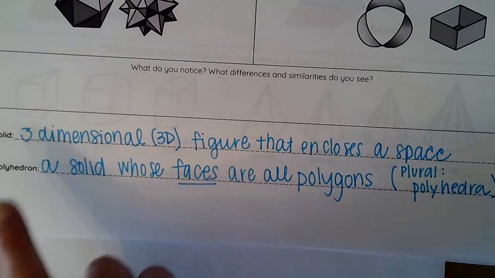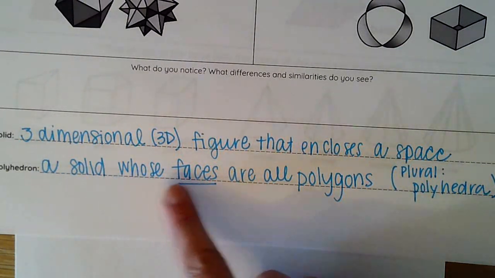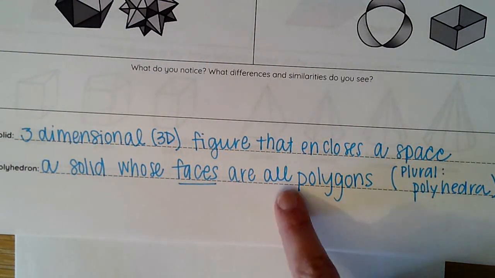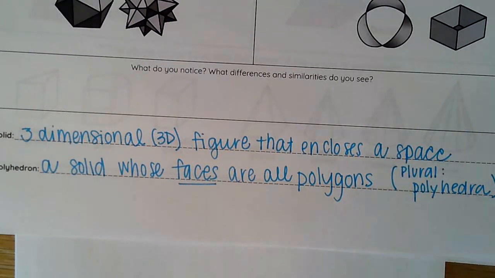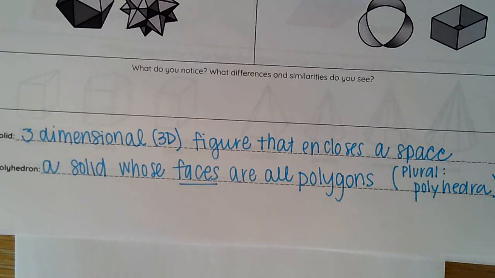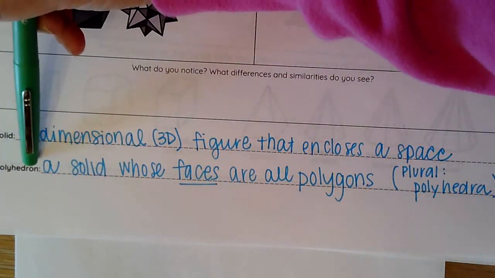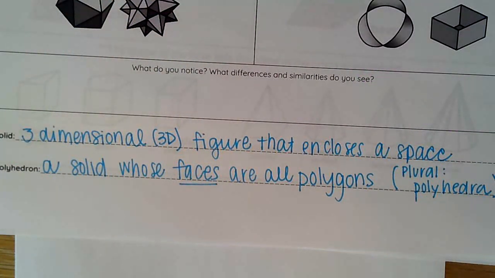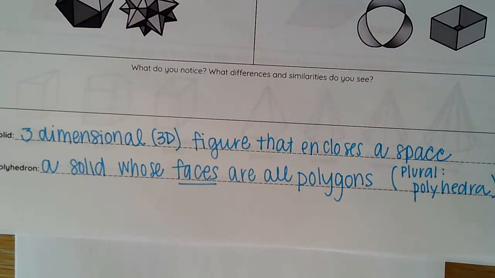And then a polyhedron is a solid whose faces are all polygons. So there cannot be any circular or round sides here. That wouldn't even make sense. Then as a plural, we would say polyhedra. So one single solid polyhedron, we would say a polyhedron. And if there's multiple of them, they are polyhedra.